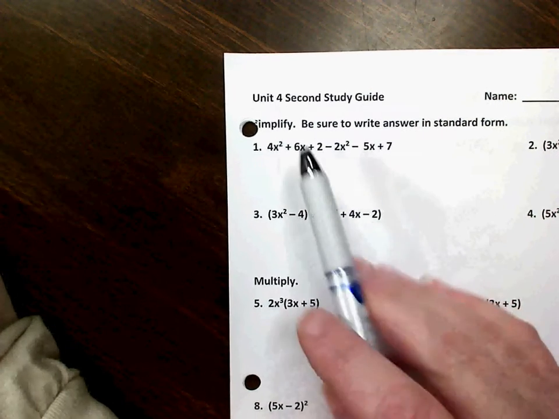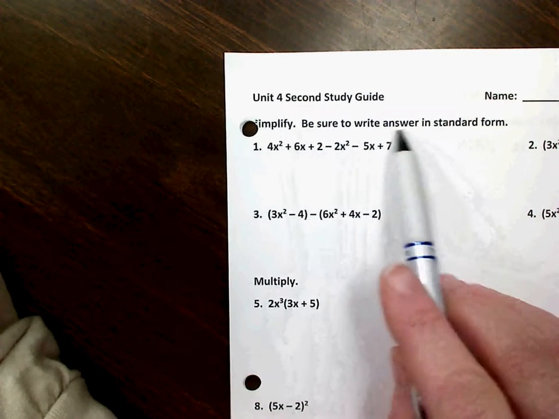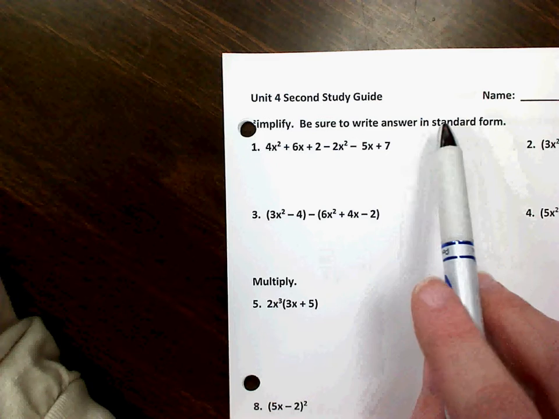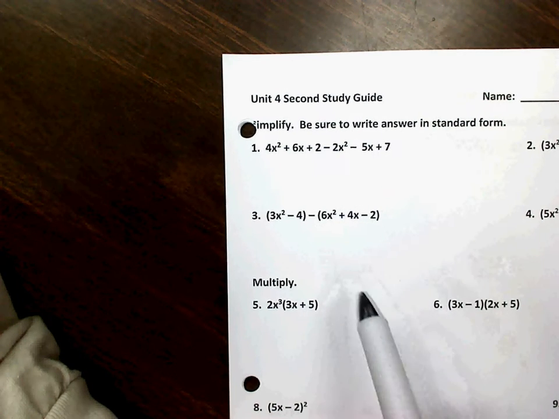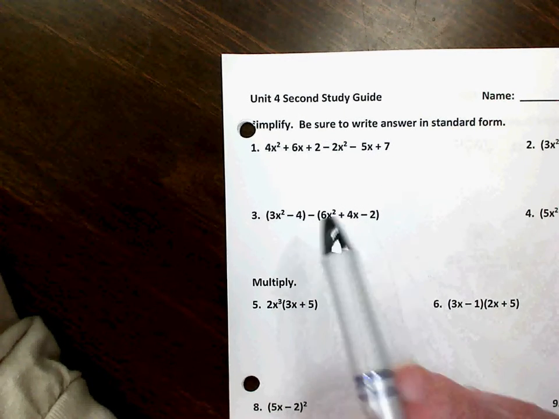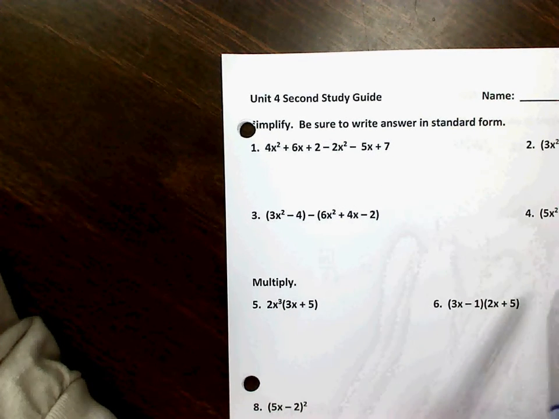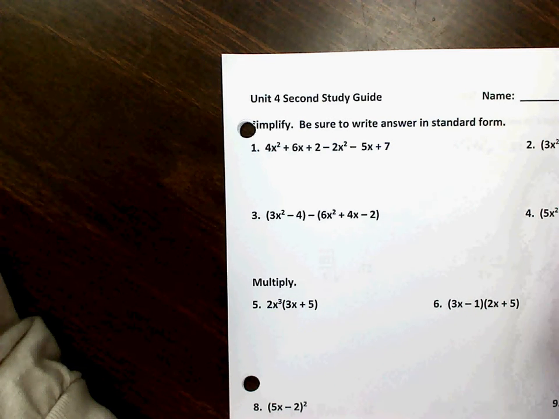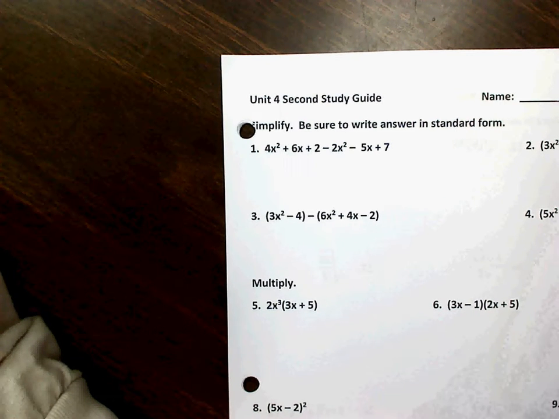On number 1, we're just asked to simplify and write our answer in standard form. Remember, standard form is just when the exponent on your variable goes from the highest one down to the lowest one. And the lowest one is usually a constant, so it doesn't have a variable on it.